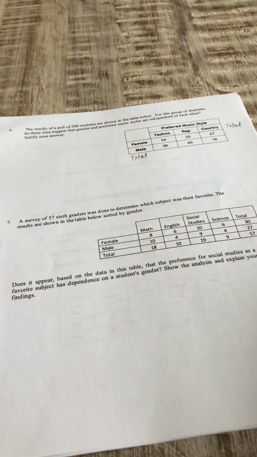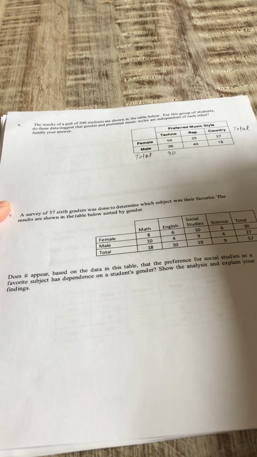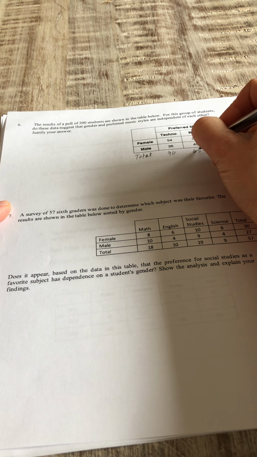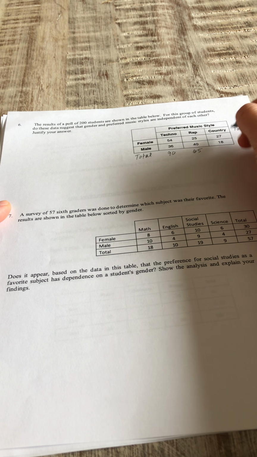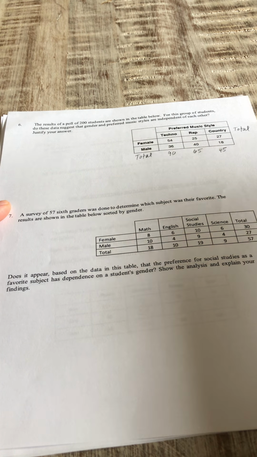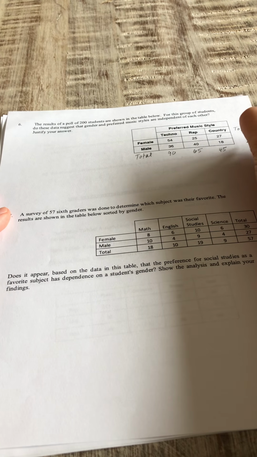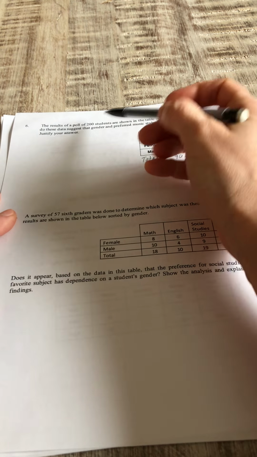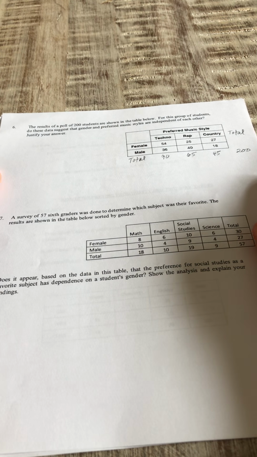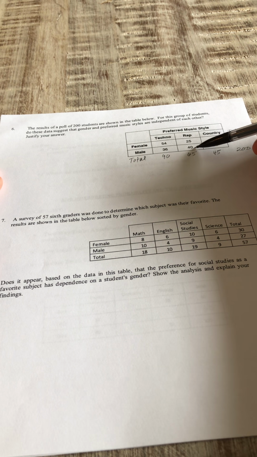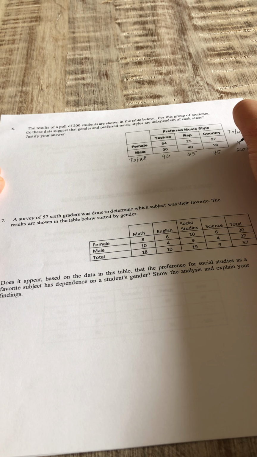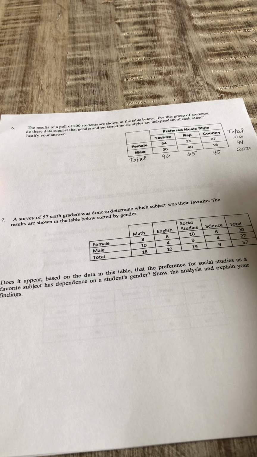So let's see, 54 and 36 gives us 90. 25 and 40 gives us 65, 90 and 60, oh, excuse me, we have one more. 27 and 18 gives you 45. And it looks like this is going to be 200, which we kind of knew because they already told us that this is a poll of 200 students. Let's see, 36 and 40 is 76 plus 18, I believe is 94. And that would get us to 106 right here.